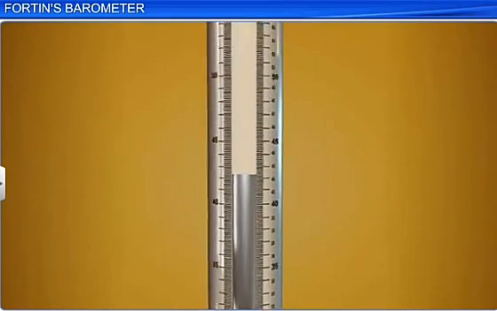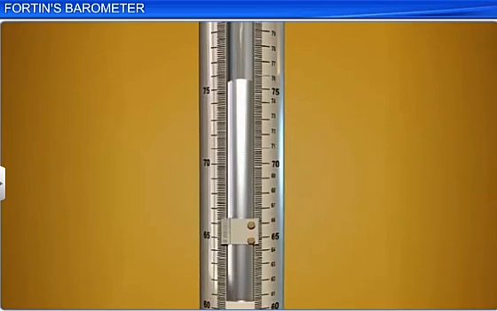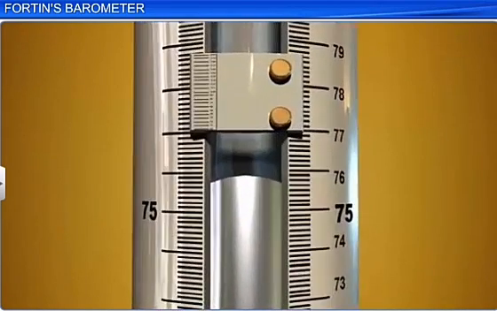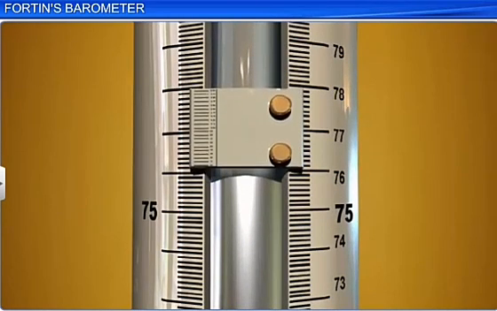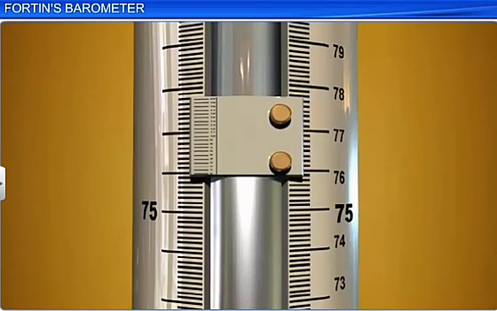The reading of the top of the mercury column is then measured using both the main scale and the vernier scale. Before the readings are noted, the vernier scale needs to be positioned properly. The vernier scale is to be adjusted so that its edge and the corresponding reading in the main scale just set tangentially to the meniscus. Now, the readings on the main scale and the vernier scale are noted, and the atmospheric pressure is calculated.